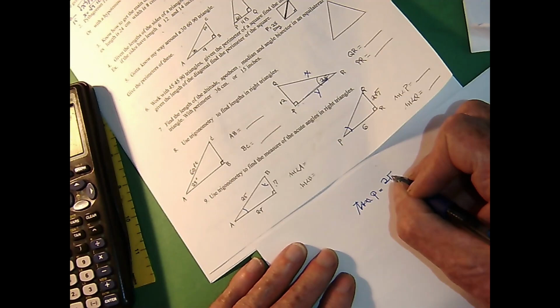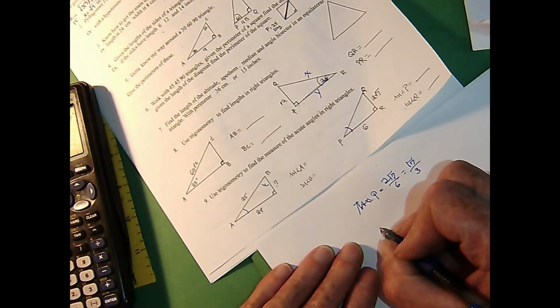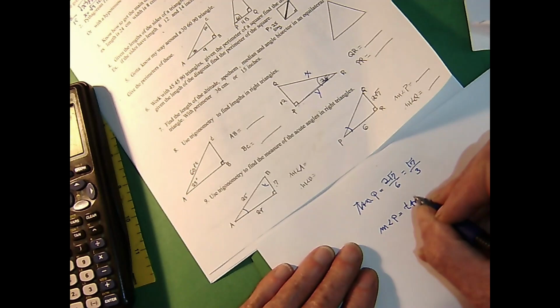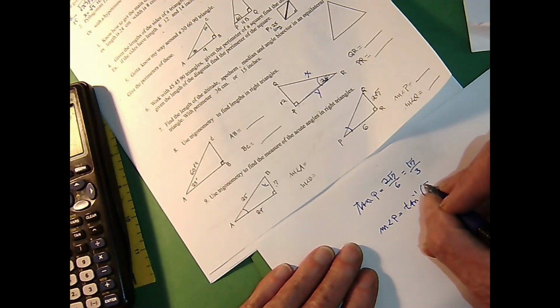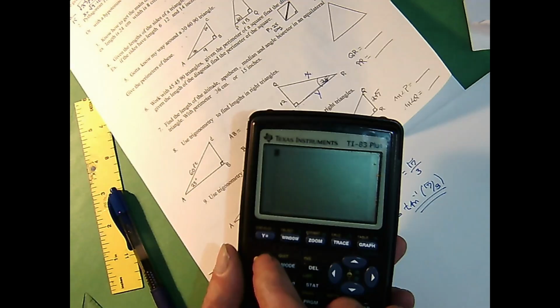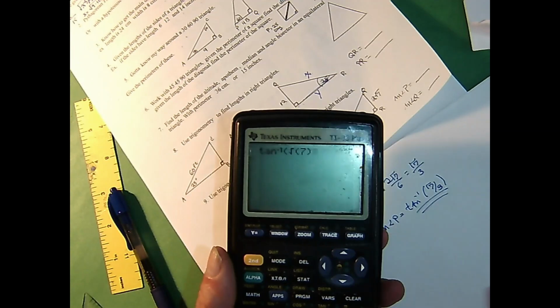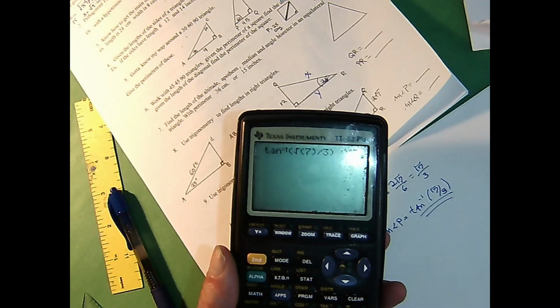Now I can reduce that fraction, and it probably behooves me to do so, just the square root of 7 over 3. And if I want to know the angle P, I arc tangent both sides, the measure of angle P will be equal to the arc tangent of the square root of 7 over 3. I've got to be a little careful how I enter that on my calculator. Second tangent, I did that wrong, clear that, second tangent, and then I've got to hit the square root of 7, and I've got to close my parentheses, you've got to get out of that radical, divided by 3.